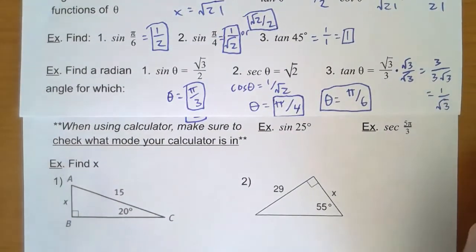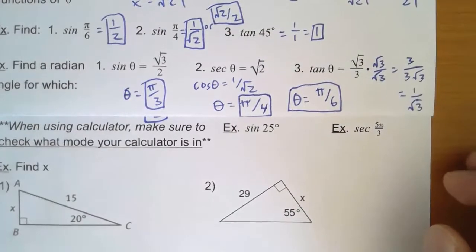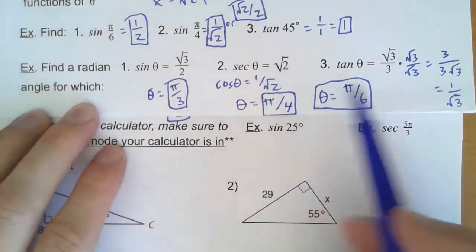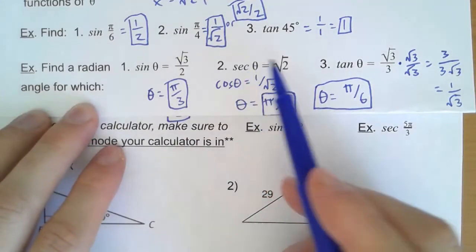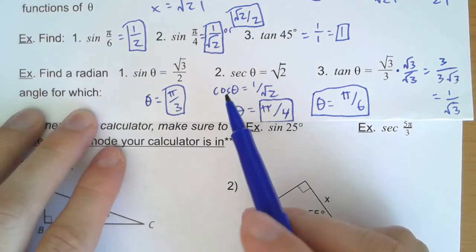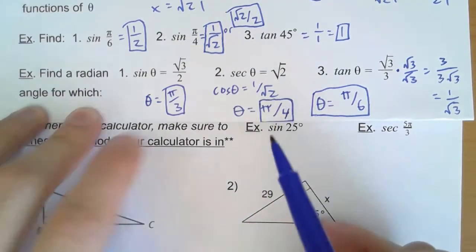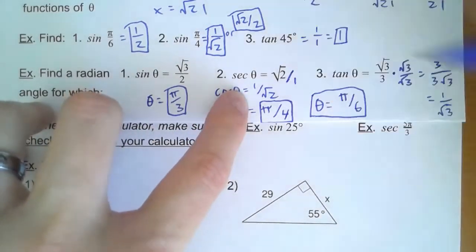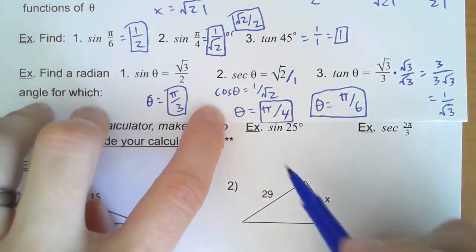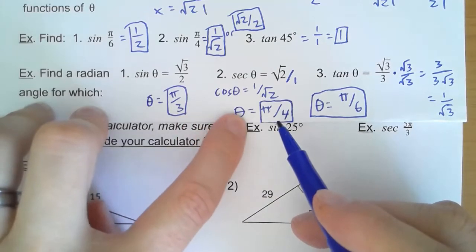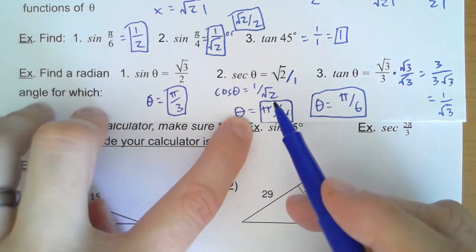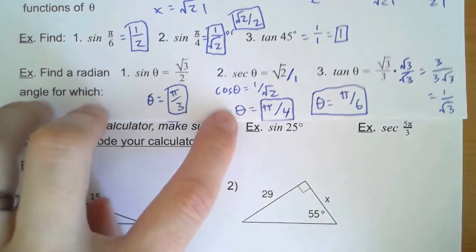Right, so you can check your answers here. Most of those should have been fairly straightforward. The second 2 or 3 could have been maybe a little bit trickier. So if we see a secant, the first thing I would do is switch it to cosine. Again, these are reciprocals of each other. So if secant is root 2 over 1, then cosine is going to be 1 over root 2. And that's something that you can find in those special right triangles: an adjacent of 1, a hypotenuse of root 2. That was the pi over 4 triangle.